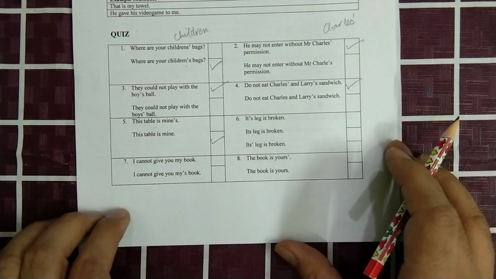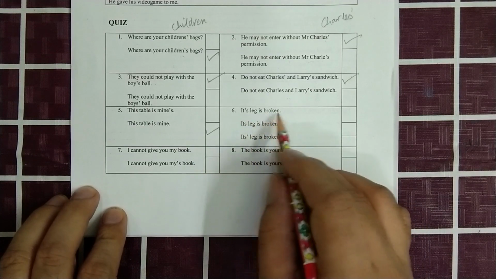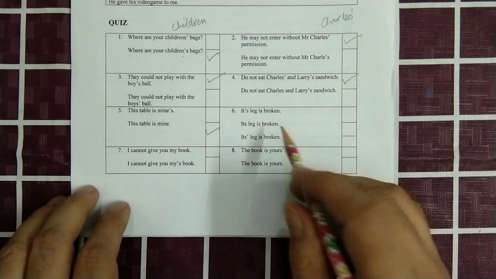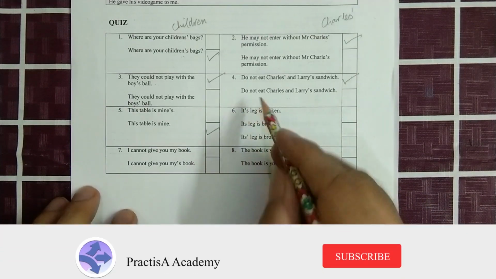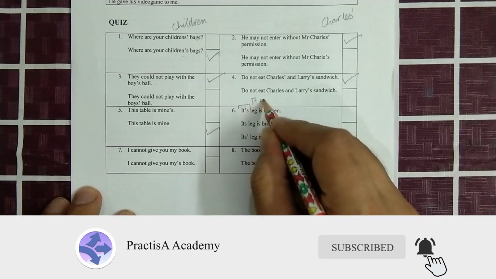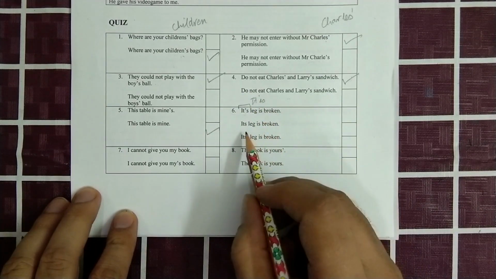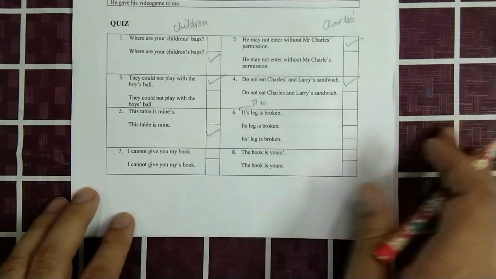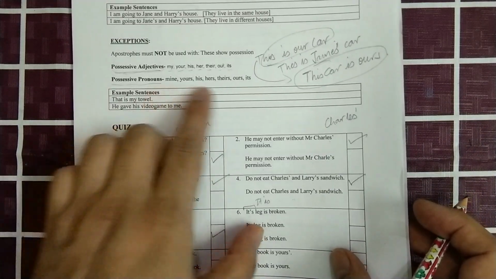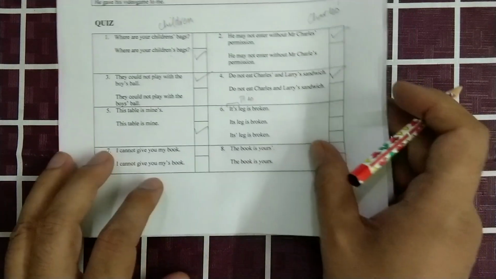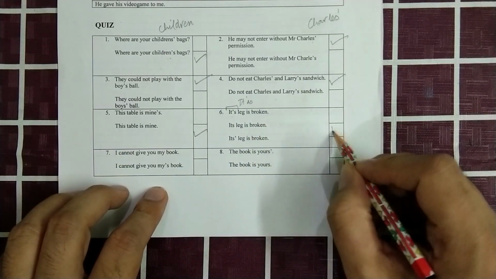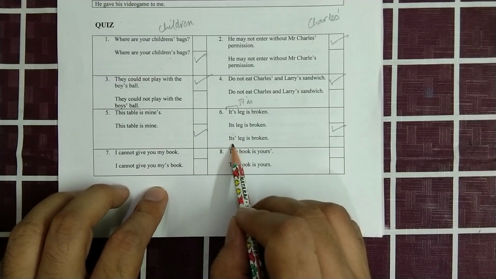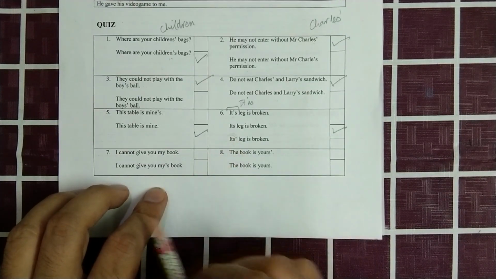Sixth, its leg is broken. If we talk about this, the apostrophe version actually shows a contraction, it is, so this one is incorrect. Its leg is broken. When you look at the possessive pronoun its, we show the possession through this, so that's why its leg is broken. This one is correct and the other one is incorrect. This is wrong, we never use this.